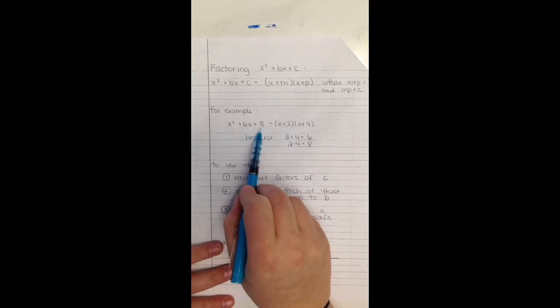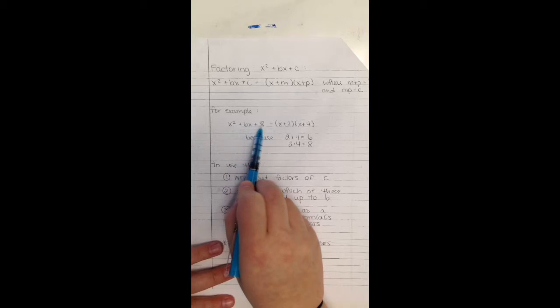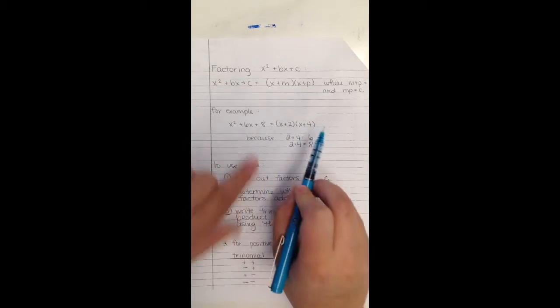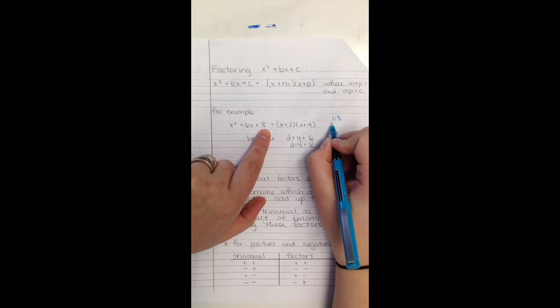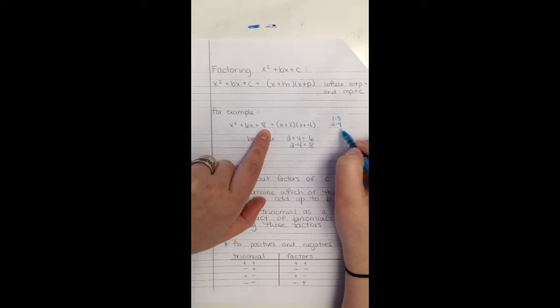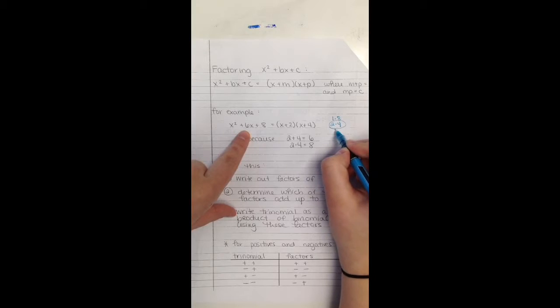So if I come down here, if I have x squared plus 6x plus 8, I know it's going to be x plus 2 times x plus 4, because the factors of 8 are 1 times 8 and 2 times 4, and the only ones out of these that can add or subtract to make 6, which is the middle number, are 2 and 4.